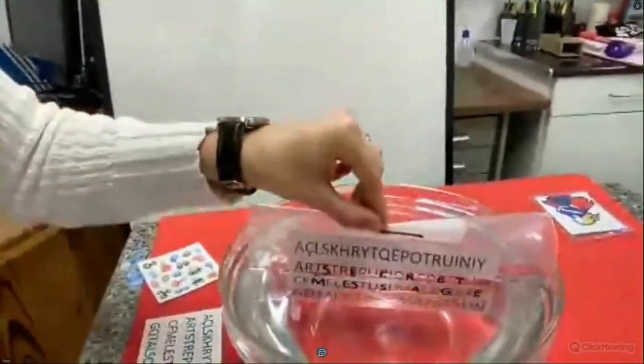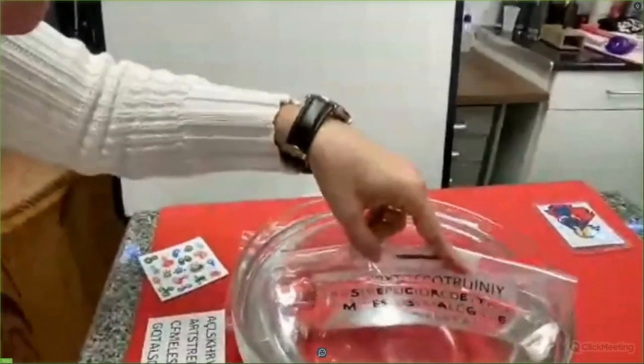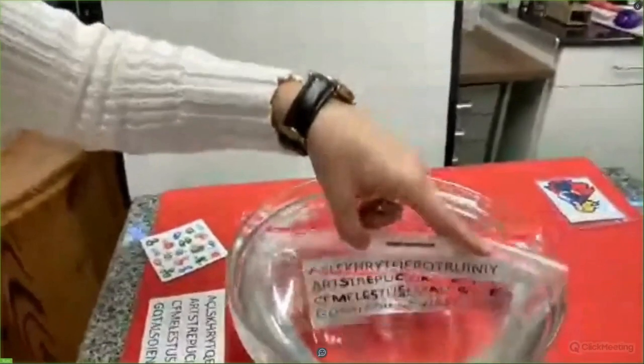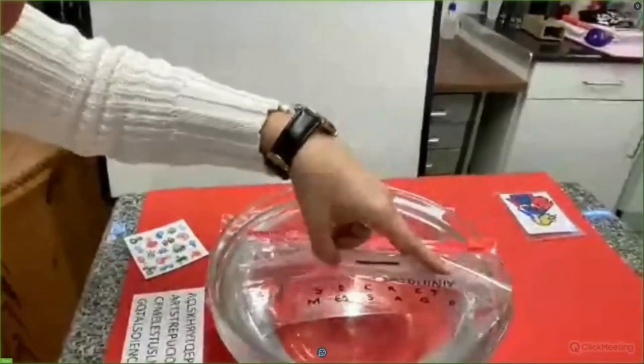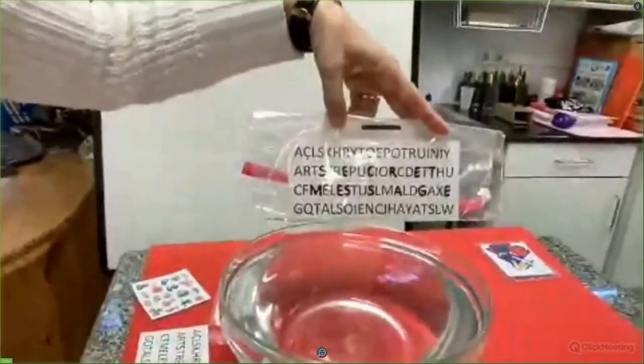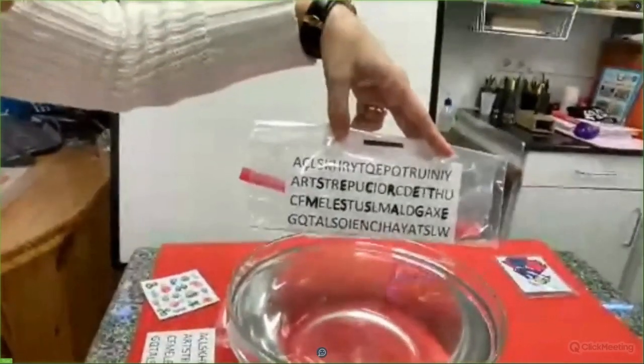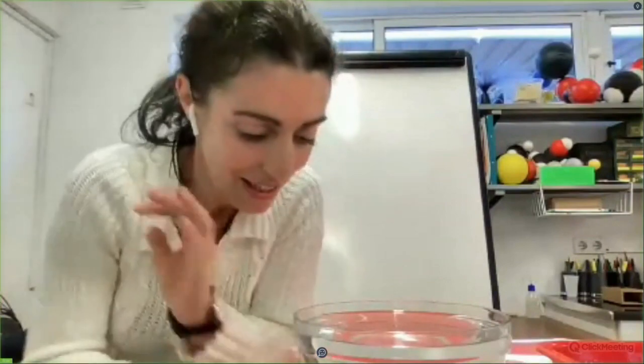I don't know if you can see properly, probably the angle, because the trick here is just the angle where we can see. So I use a piece of paper, and then I just draw in the plastic bag the letters that I want to appear when I add this to the water. And I think this is an easy, funny, simple way of talking about light and other things in the middle.